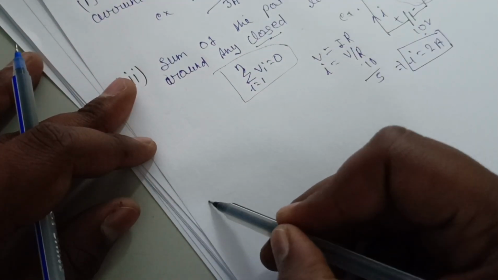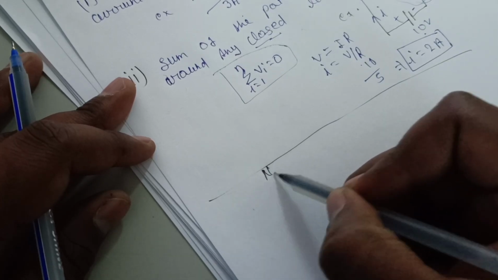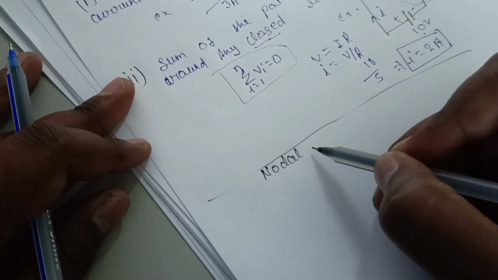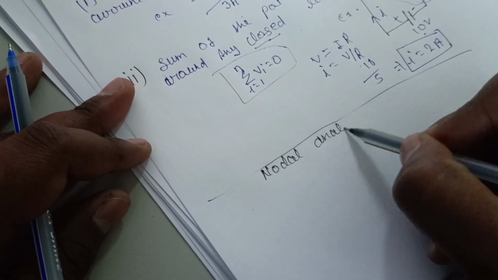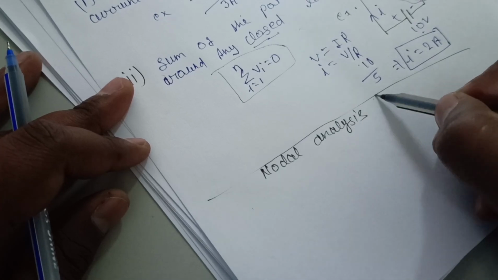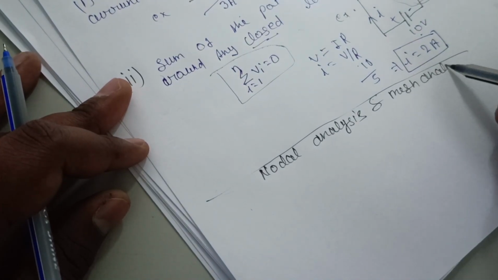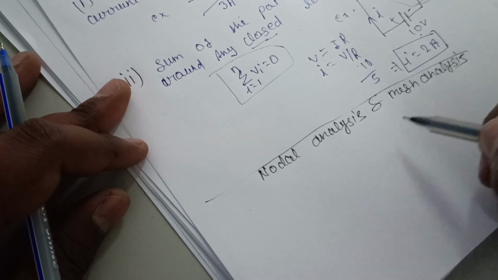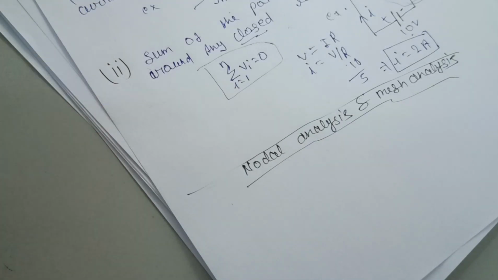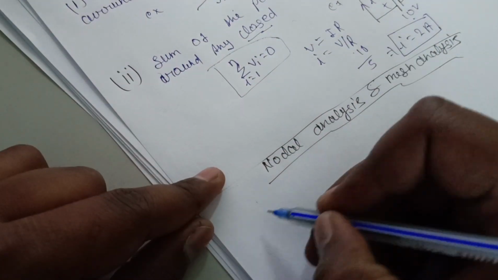So basically, now we will discuss nodal analysis and mesh analysis. So what is a node?